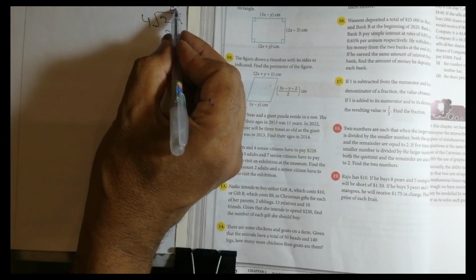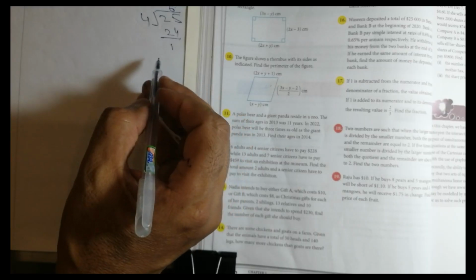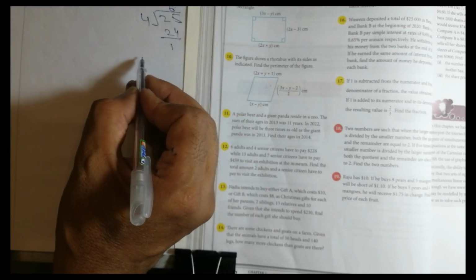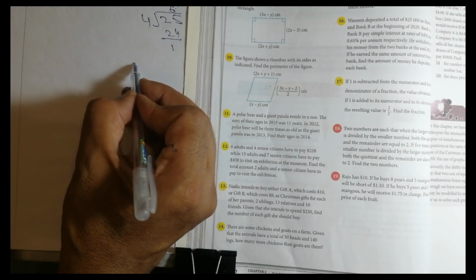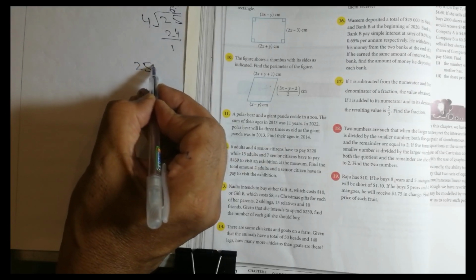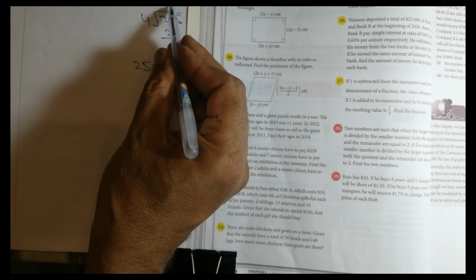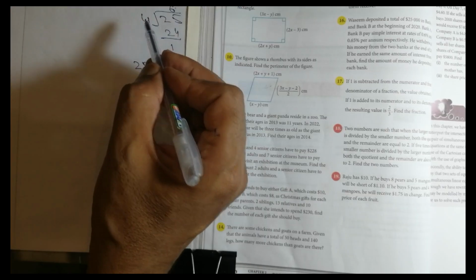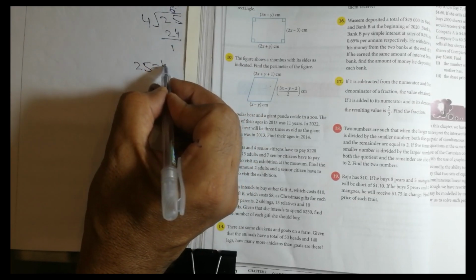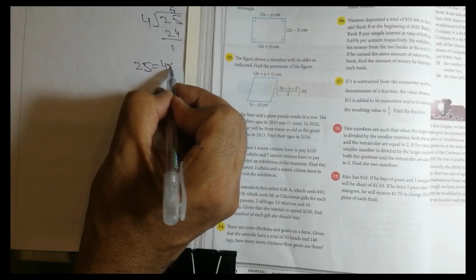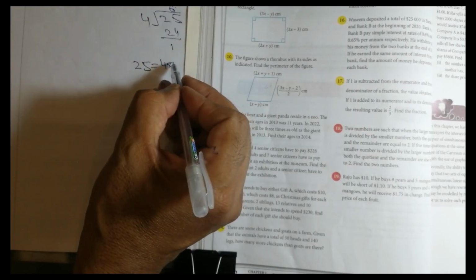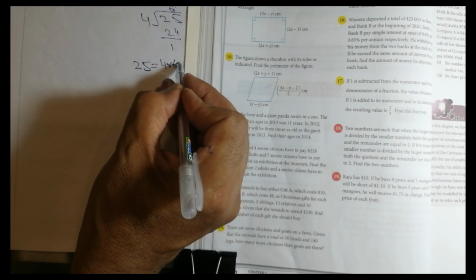So this is the quotient and this is the remainder, and the larger number was 25. So 25 we can write as the smaller number multiplied by the quotient, that is 6, and plus 1.